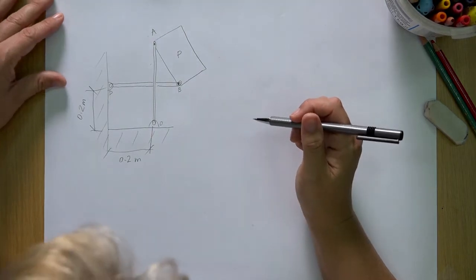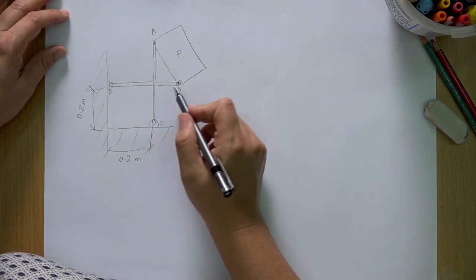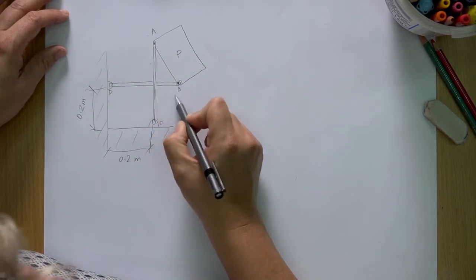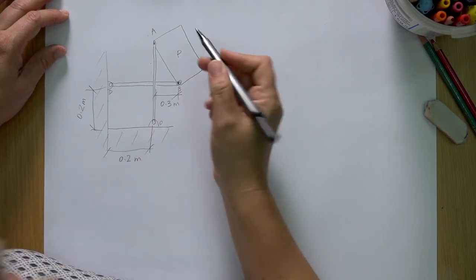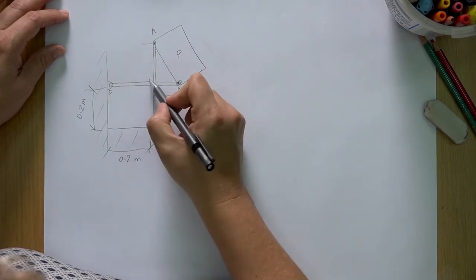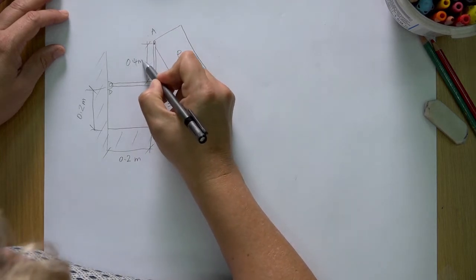I haven't drawn it very well to scale because we're also told that the length of BD is 0.5 meters. So then this length is going to be 0.3 meters. The length of OA is 0.6 meters. So this length is 0.4 meters.